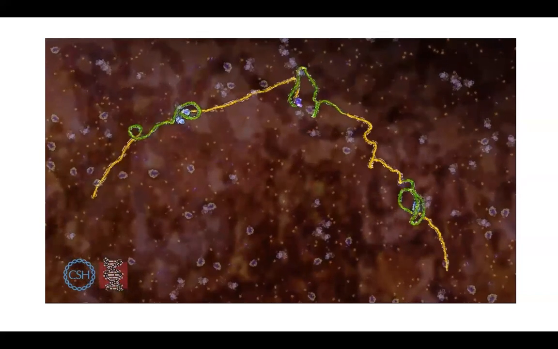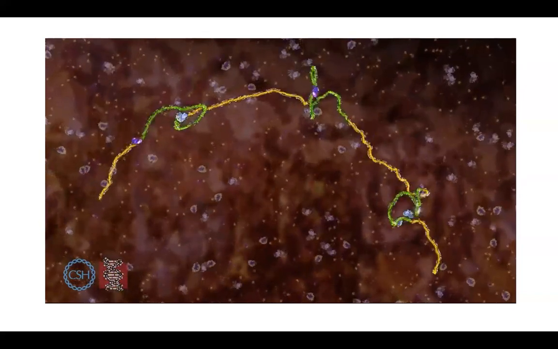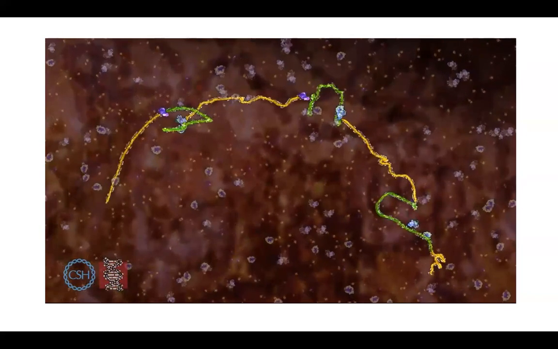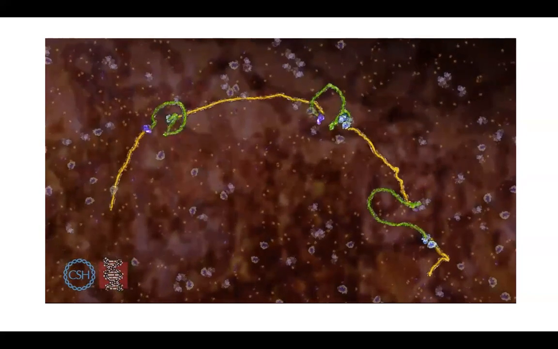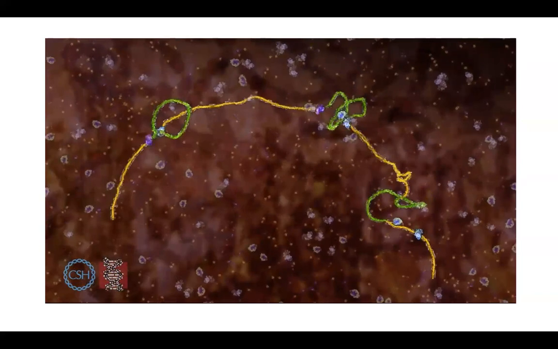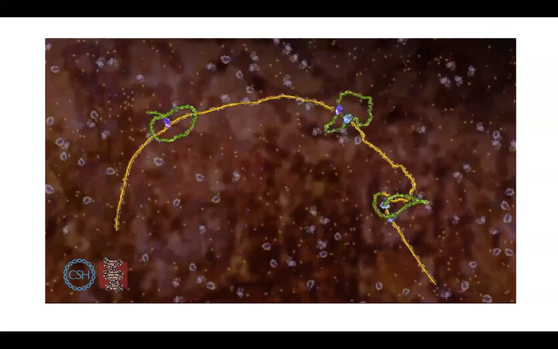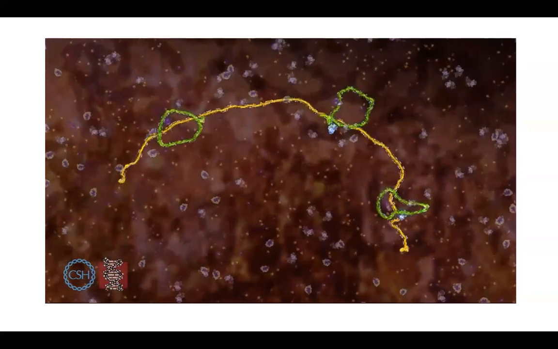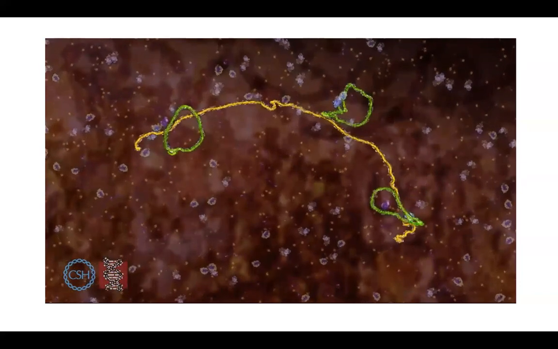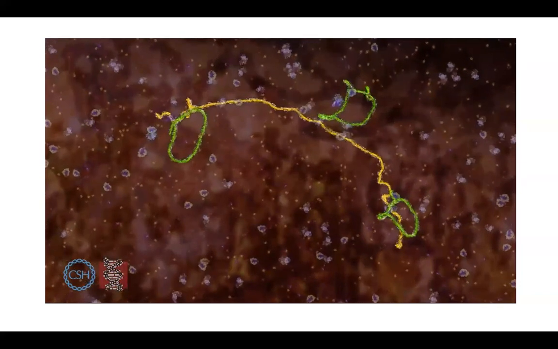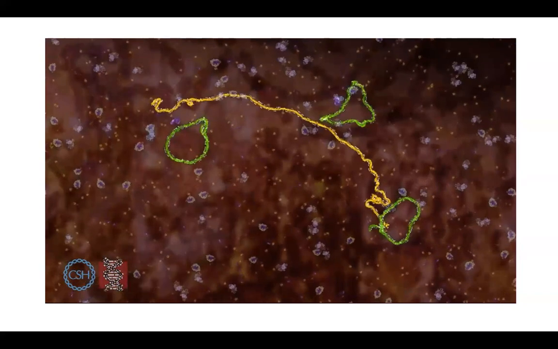Numerous spliceosomes, shown here in purple, assemble along the RNA. Each spliceosome removes one intron, releasing the loop before disassembling. In this example, 3 introns are removed from the RNA to leave the complete instructions for a protein.